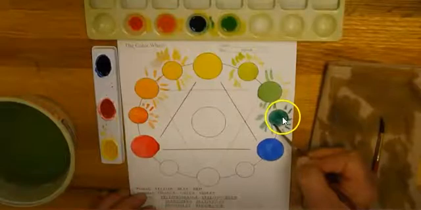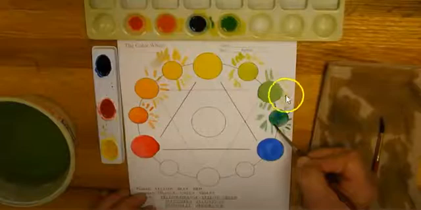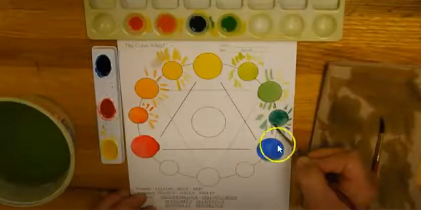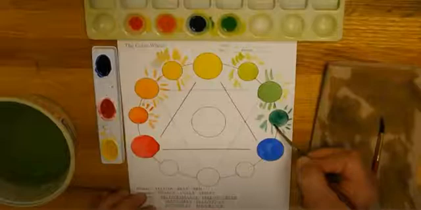I want you to look at this blue-green and then let your eyes dart back and forth between the green, the blue-green, blue, blue-green, green, blue-green, blue, blue-green. And I think it's too close to the green. Can you see that? It should be visually right in the middle of the blue and the green.